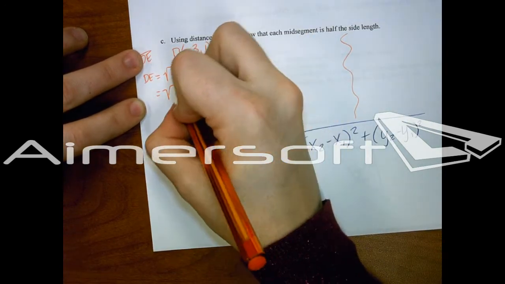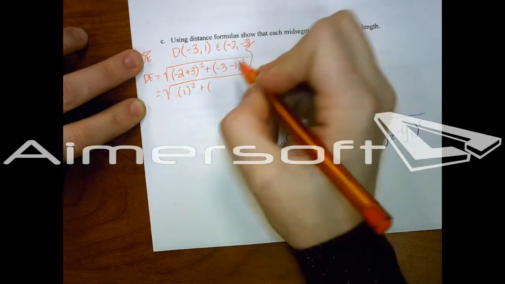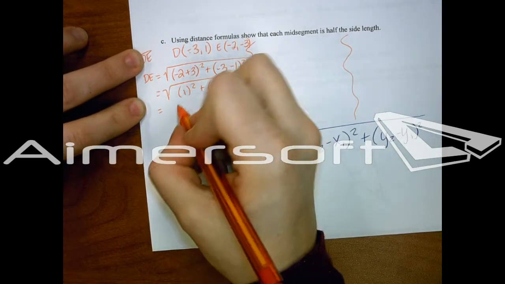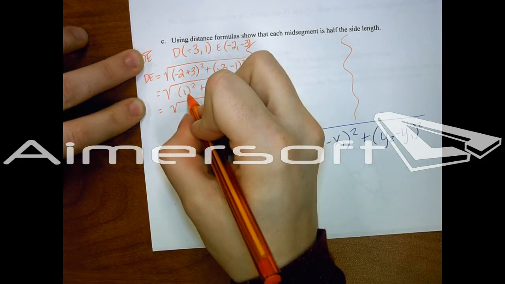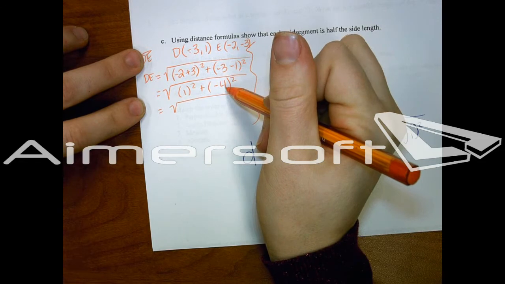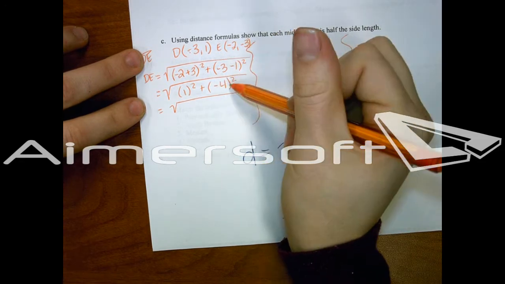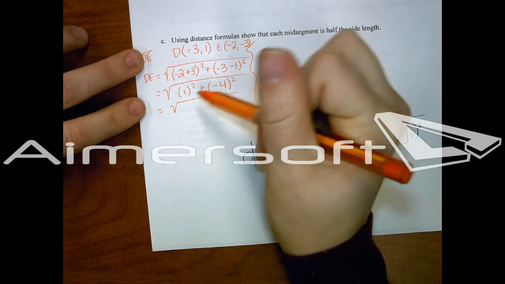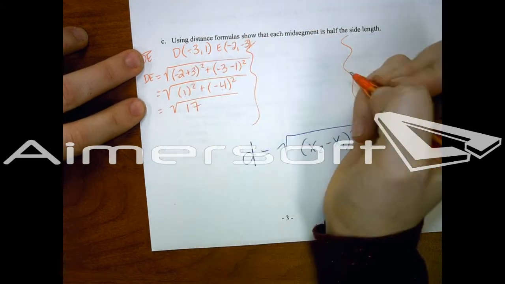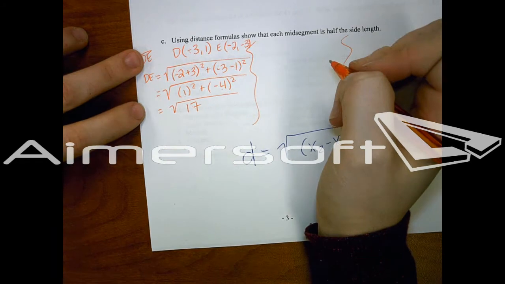So -2 plus 3 gives me 1 squared, and then I get -4 squared. So that gives me the square root of, let's see, -4 squared is 16 plus 1 squared, which is 1. 16 plus 1 is 17. So I should get the square root of 17.